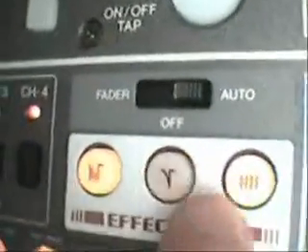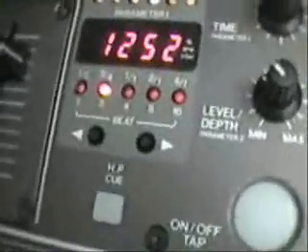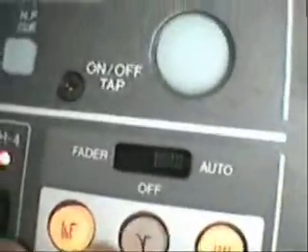I only move the fader for myself to recognize where things are. It's not actually necessary to have the fader moving. All you're doing is pressing this button. So that's a 1-beat break. That was 2 beats. And you can see in the second here, I'll show you, I'm not even moving the fader when I'm doing this.